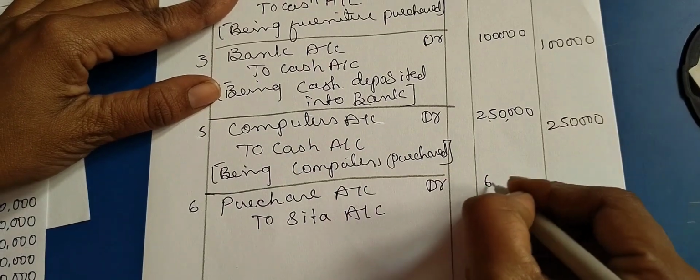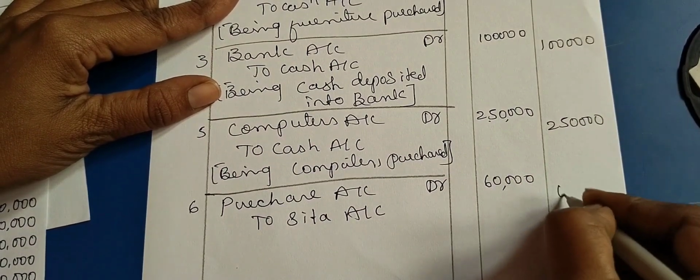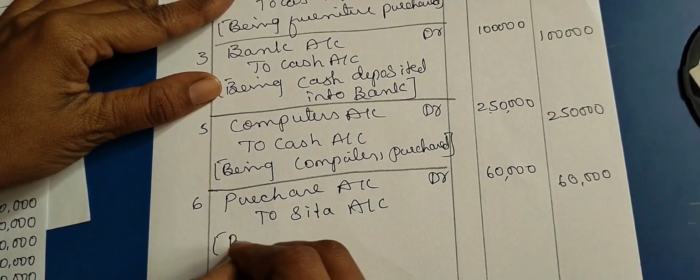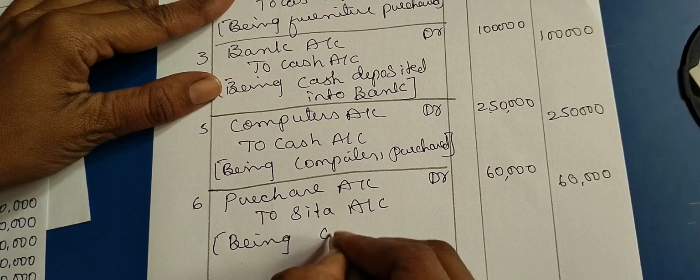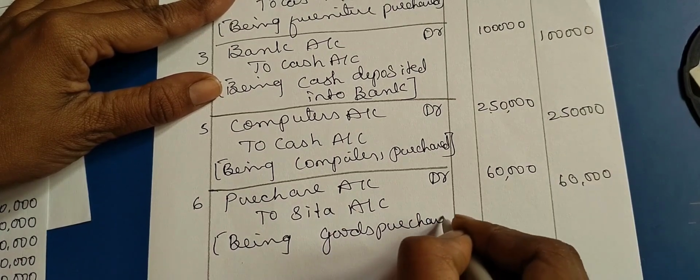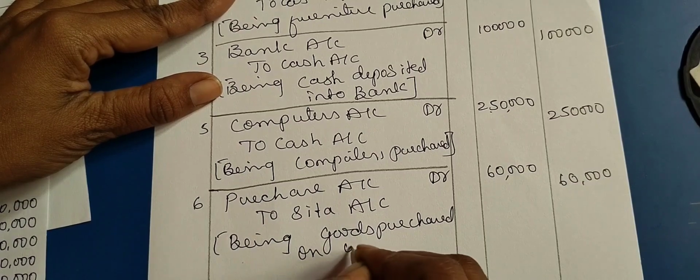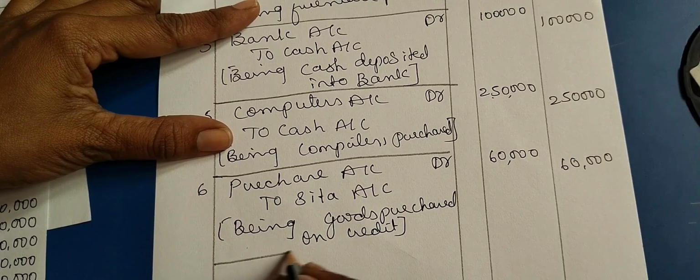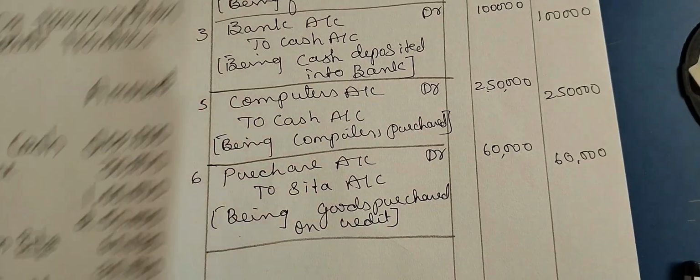Amount is 60,000. Being goods purchased on credit, or goods purchased from Sita. Okay.